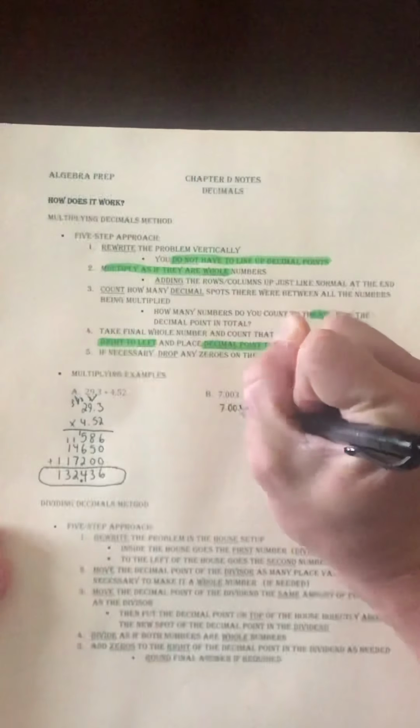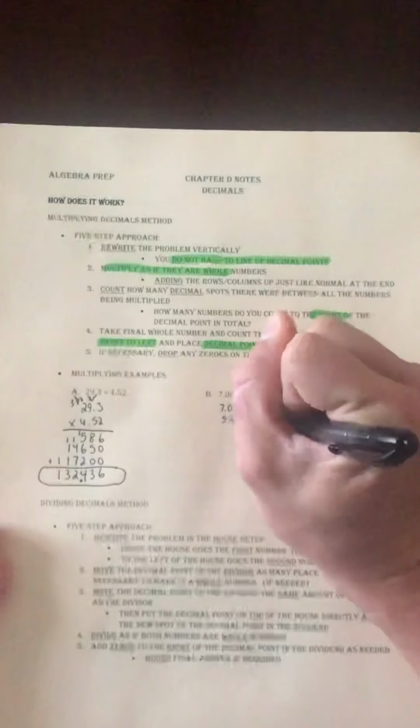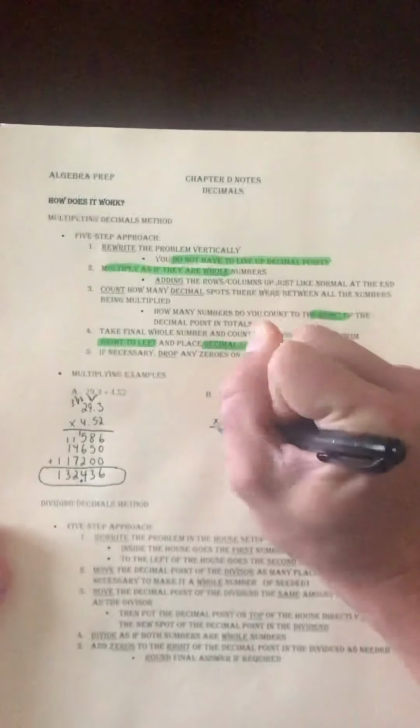All right, so example B, we're going to continue on with that one. That is 7.003 times 55.8. All right, so again, first step, rewrite the problem vertically. So I'm going to write that 7.003, 55.8. And again, reminder, don't have to line up the decimal places. Actually helps you probably more if you don't. So make sure that you don't confuse that with addition and subtraction of decimal points. All right, so next step, we're just going to go and multiply through like we did before.